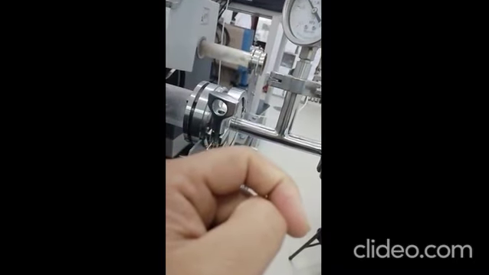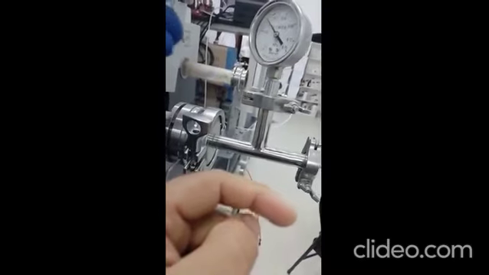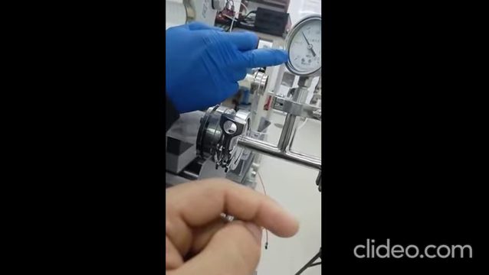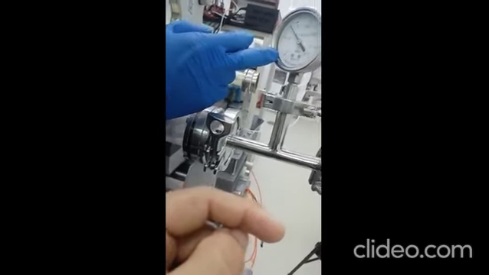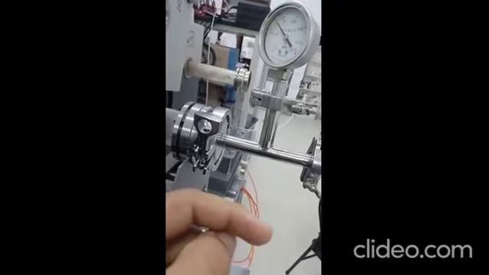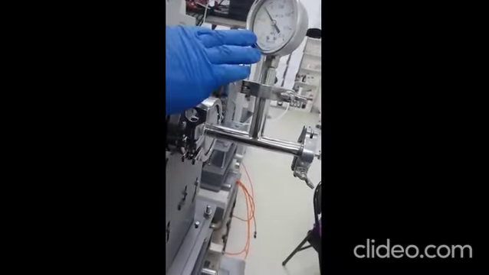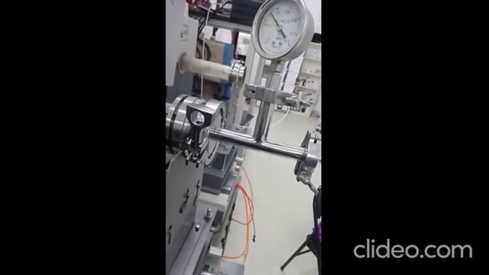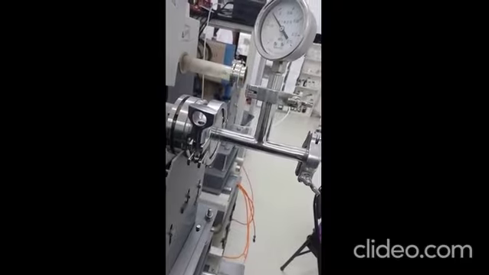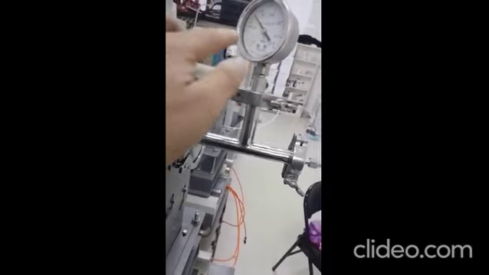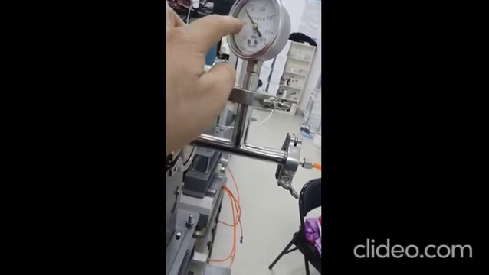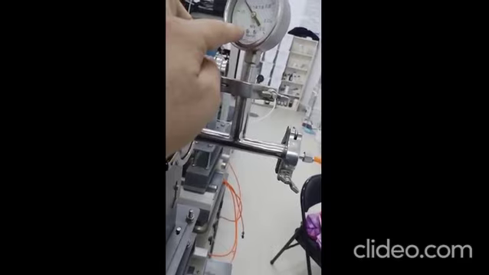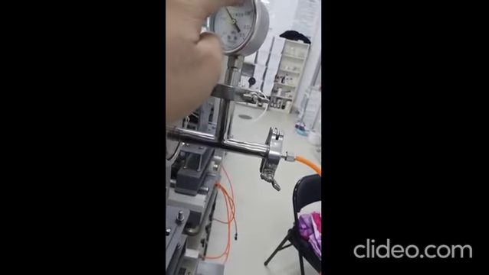No. This is 0 Pascal in fact. This is minus 0.1 and minus 0.05. So it comes from here, I think so. Yes, 0 is here like this.